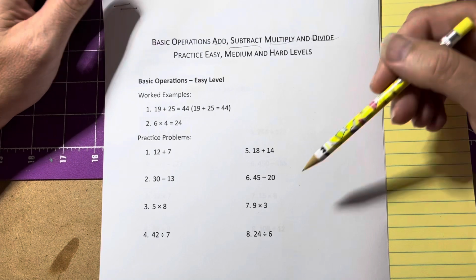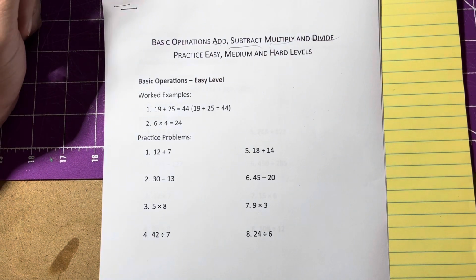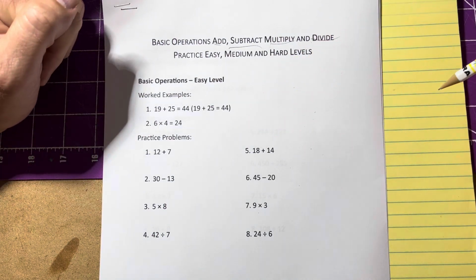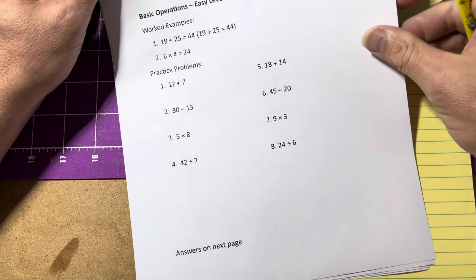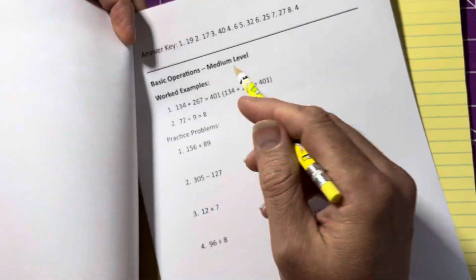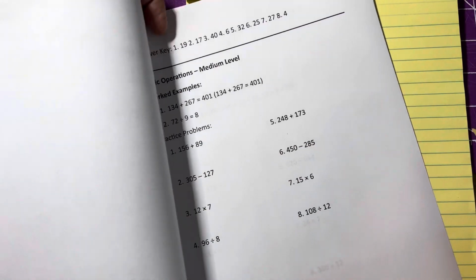We're not going to work every single problem because I don't think we need to, but we will skip around and kind of pick and choose. But if you want to do the practice, you can do all the problems for yourself, and then the answers are going to be at the top of the next page.